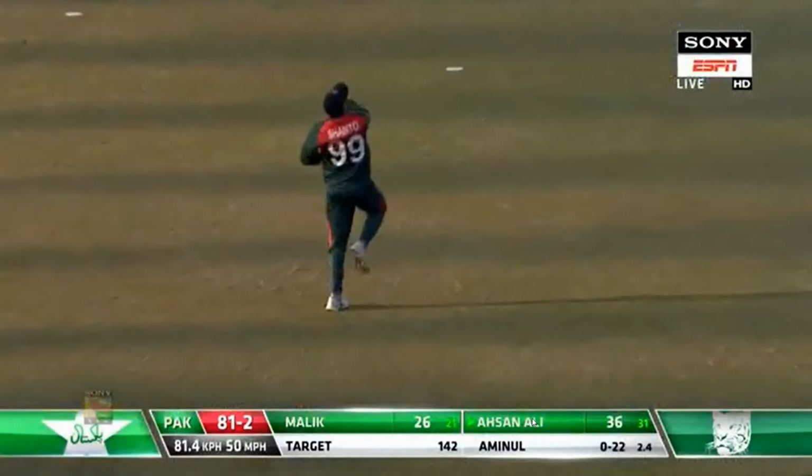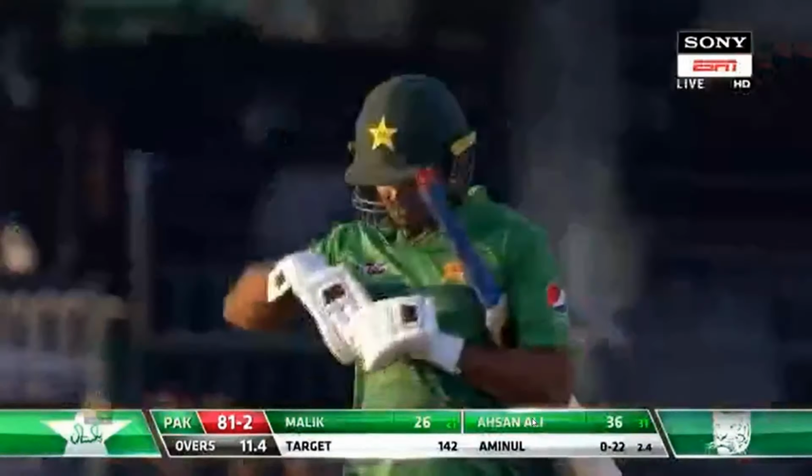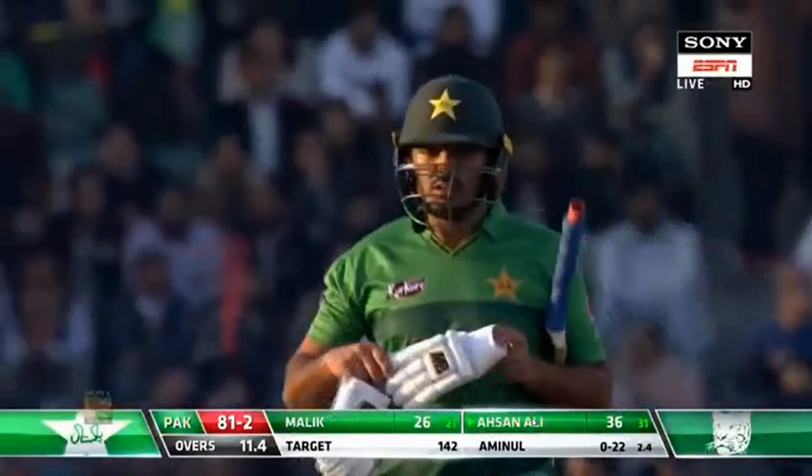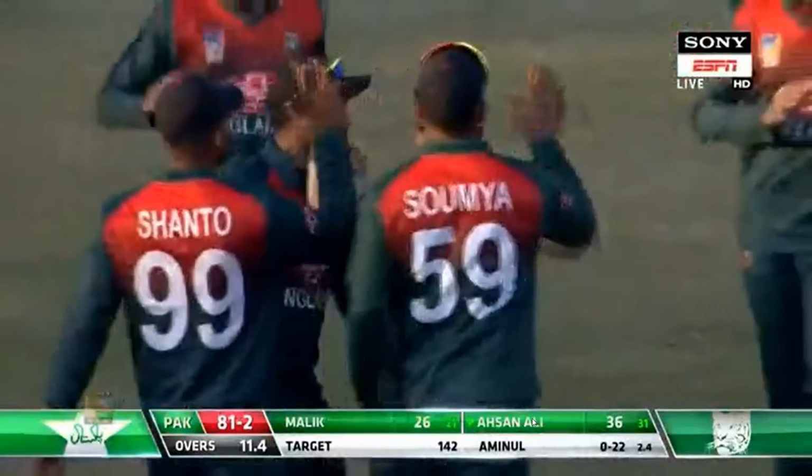Attack up in there. Now there's an opportunity here. Is someone going to get to it? This is taken by Shanto. That's the wicket they wanted. And that's what Aminul was looking to get. Not a great shot from the debutant.